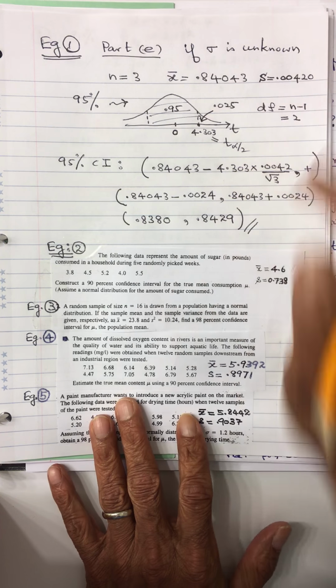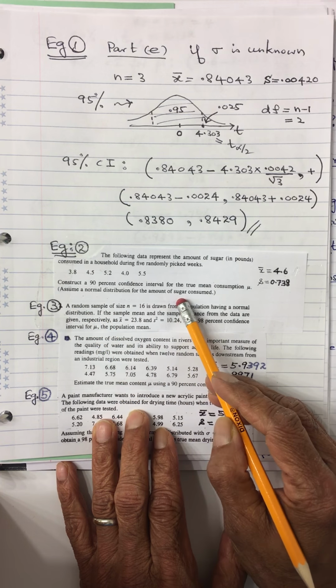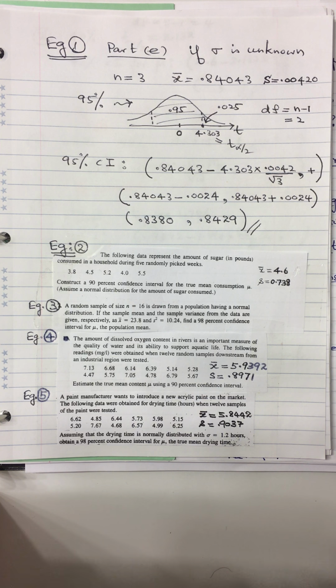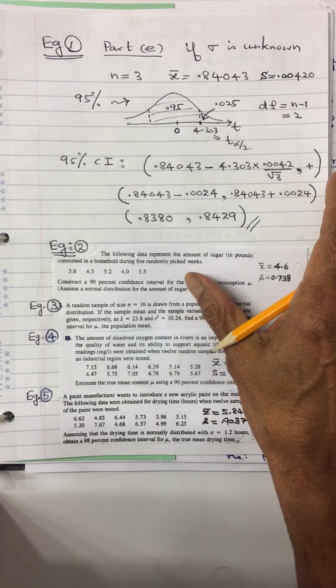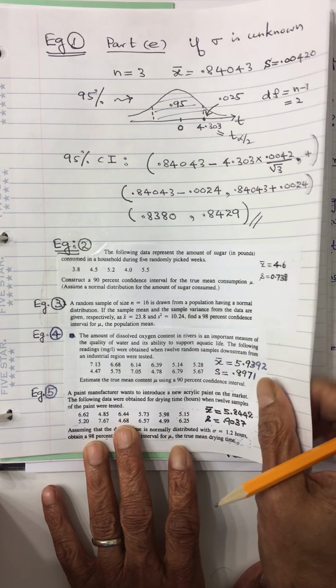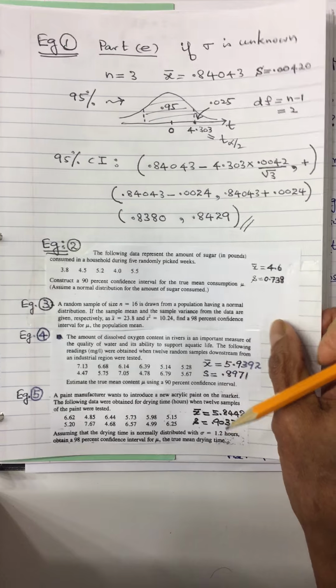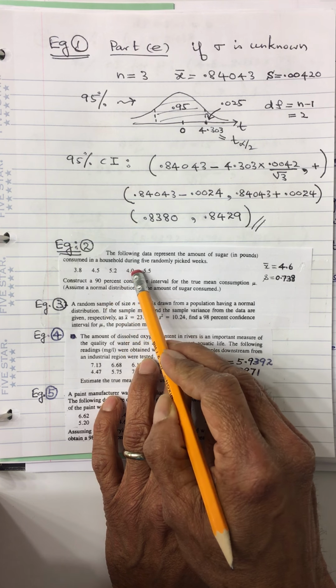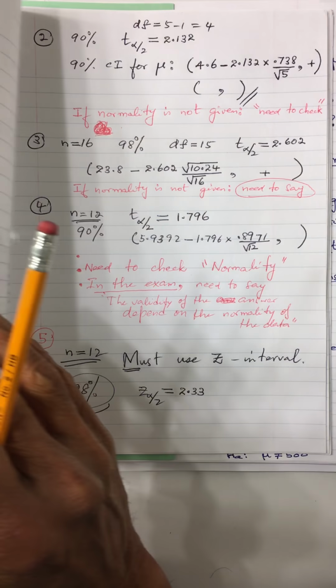If this part is not given, you will still get the answer, but at the end you need to say that the validity of your answer depends on that normal assumption. Here the degrees of freedom is going to be 4, 5 minus 1.